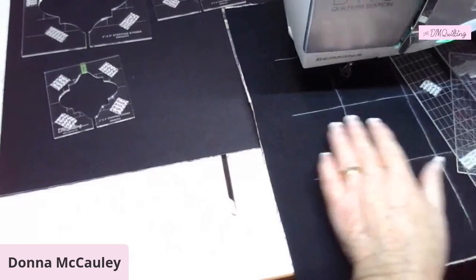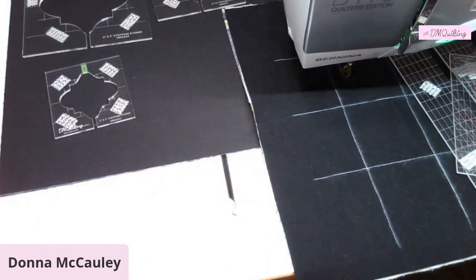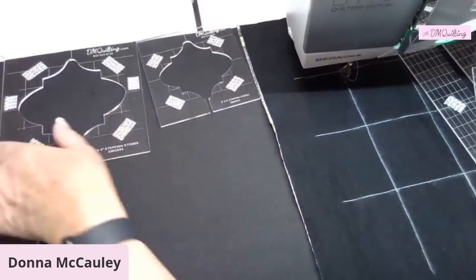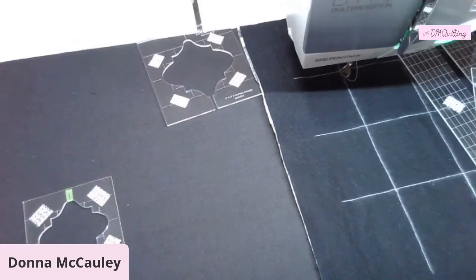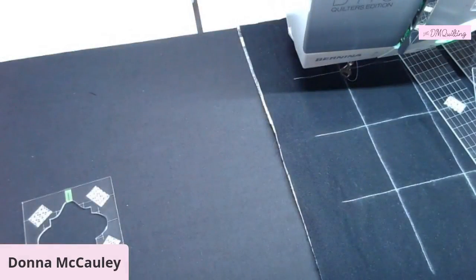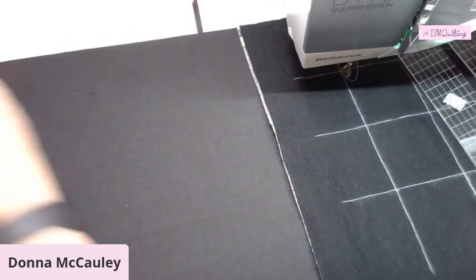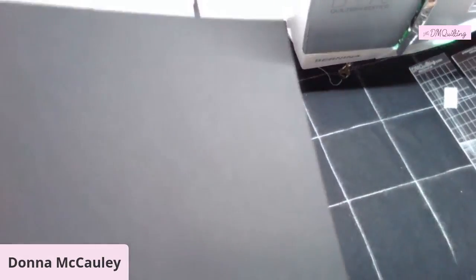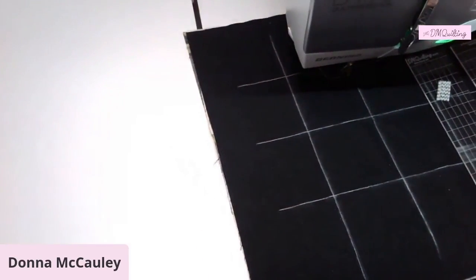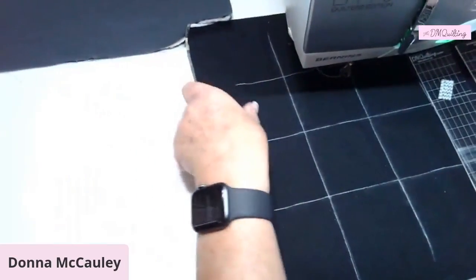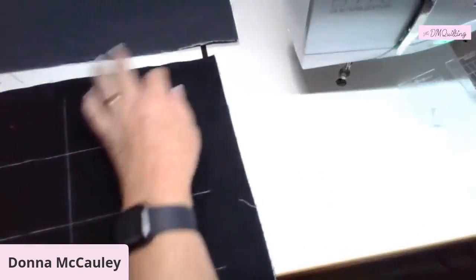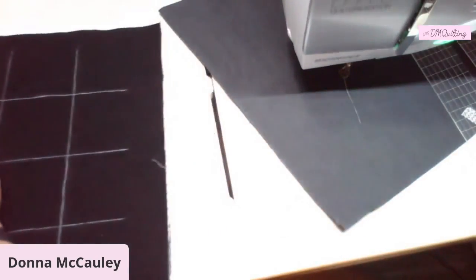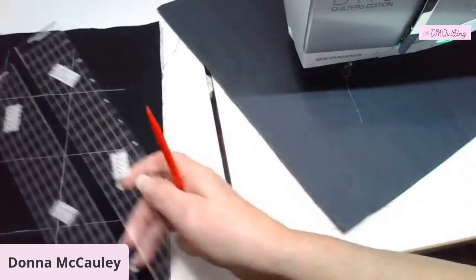So let's see here what we have going on. This is our templates, and I want to show you a little sampling of how they stitch, and then we'll work on a little bit of a pattern here. Let me move things around. And we'll get some fabric over here. So first off, let's just take a quick look at this straightaway, or the long one.